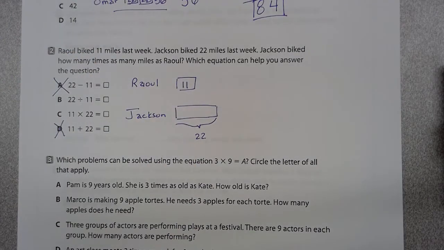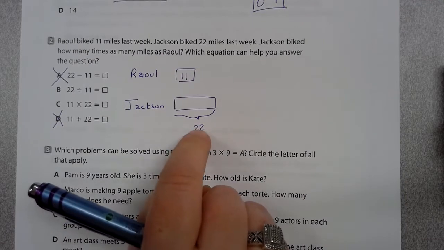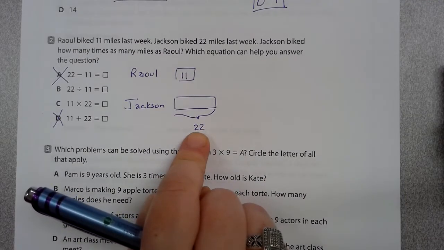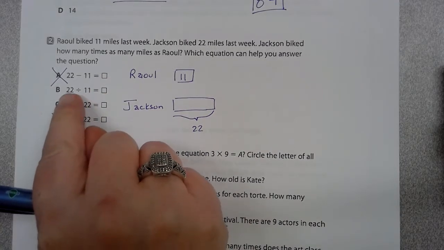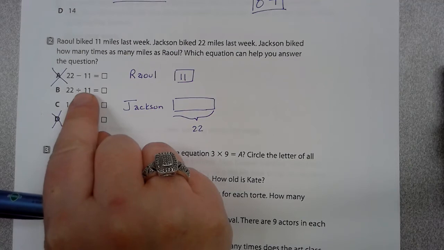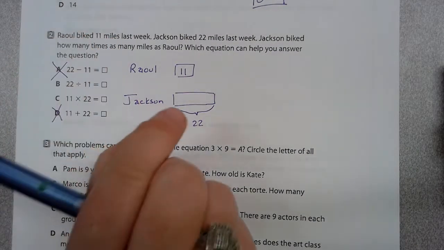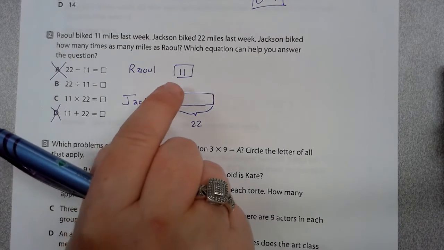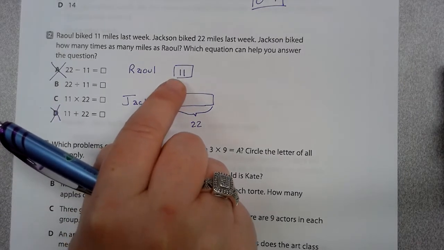So that leaves us with multiplication and division. So remember, the total mileage has to add up to 22. So if we do 22 divided by 11, that means 11 will go into 22 2 times. So they're saying that 22 is 2 times larger than 11.